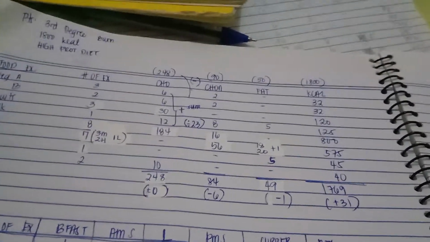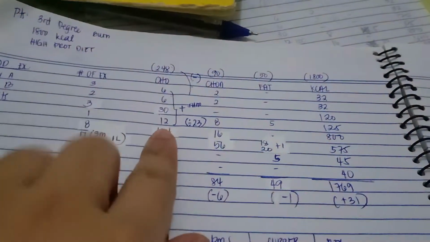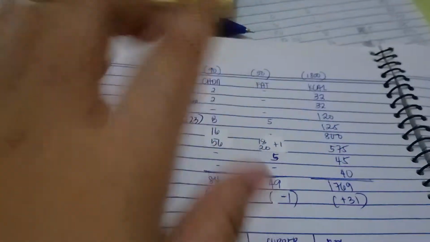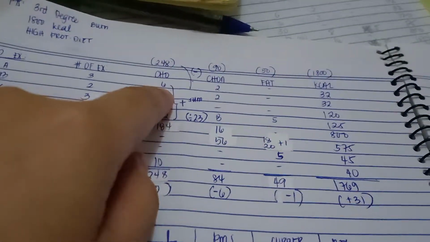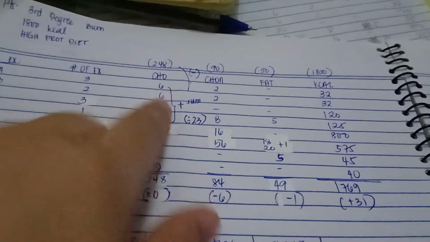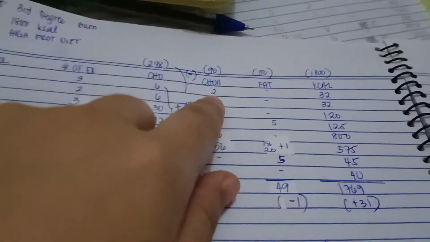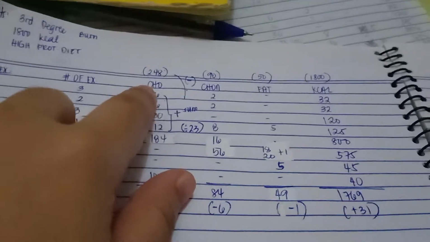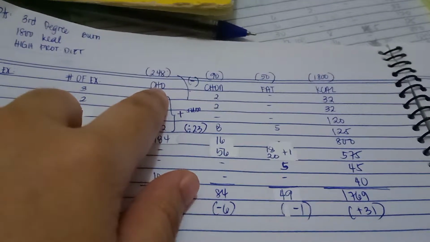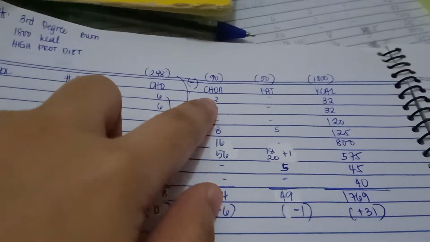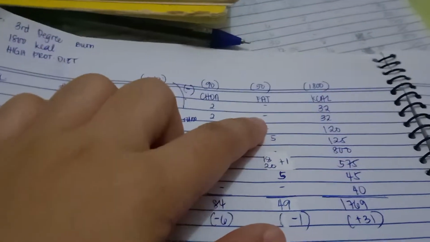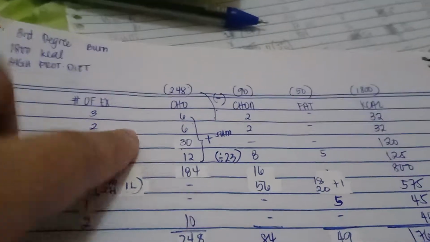So, in order to solve kilocalorie, first, you need to know the number of grams per carbohydrates, protein, and fat. Remember, 1 exchange of carbohydrate is equals to 4 grams. 1 exchange of protein is equals to 4 kcal. Kcal pala, hindi grams. So, 1 exchange of carbohydrate is equals to 4 kcal. 1 exchange of protein is equals to 4 kcal. And 1 exchange of fat is equals to 9 kcal. So, ganito lang ang pag-solve.